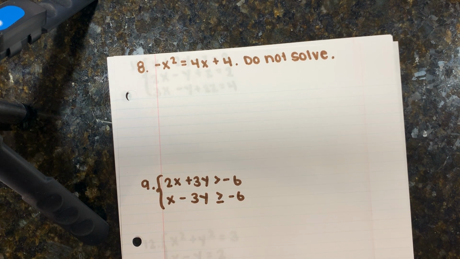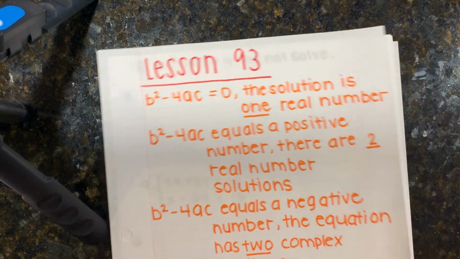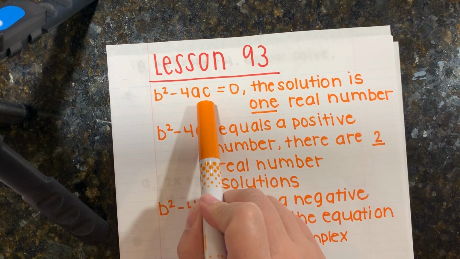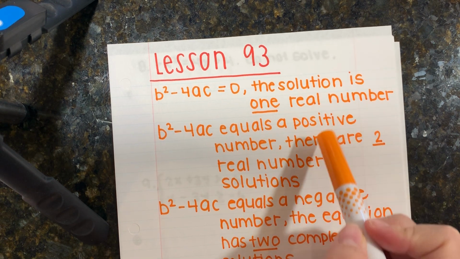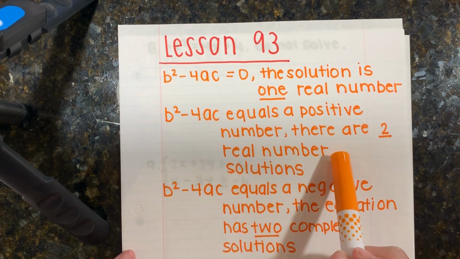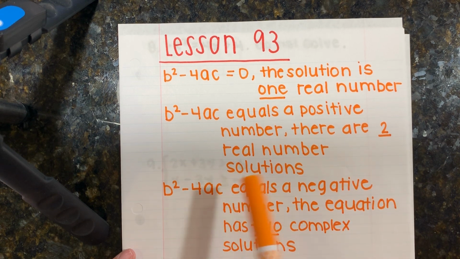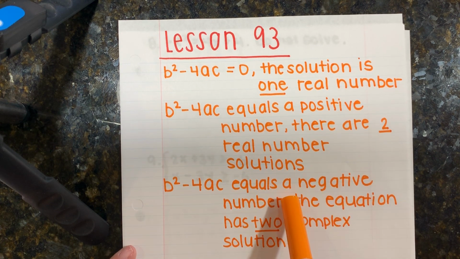Do not solve. Okay, so remember, if we go back to our notes from lesson 93, these are the things that we know. If b squared minus 4ac is equal to 0, the solution is one real number. Then if it equals a positive number, there are two real number solutions. And then if it equals a negative number, the equation has two complex solutions.